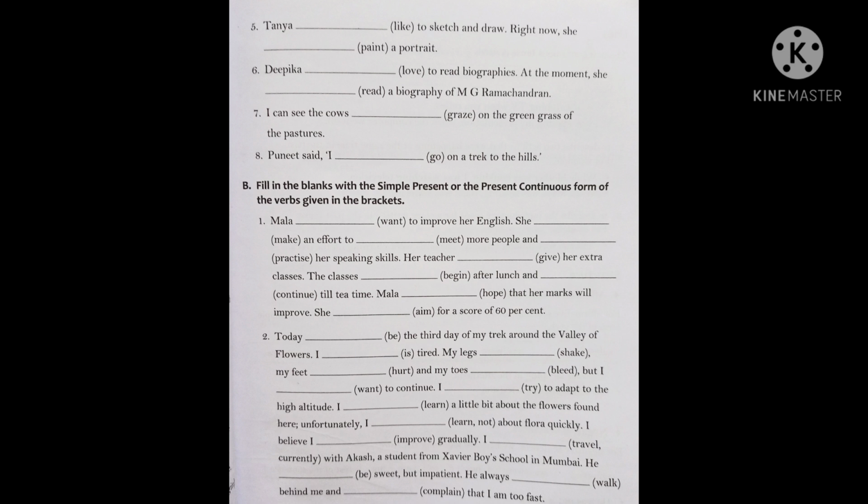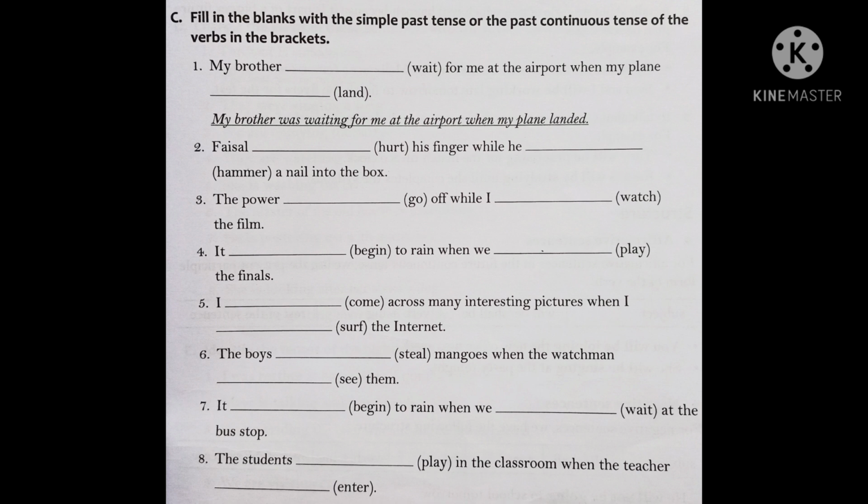Now see exercise B on page number 75. You have to fill in the blank here with simple present or present continuous. It's the same. So I hope you would be able to do this on your own. See exercise C on page number 77. You have to fill in the blanks with simple past tense or past continuous tense of the verb given in the brackets.